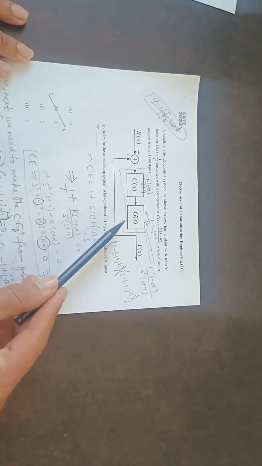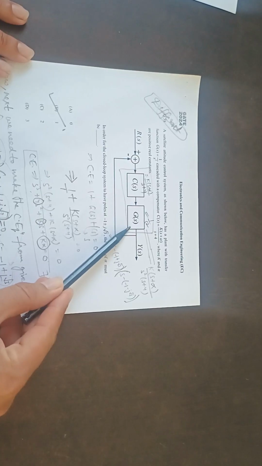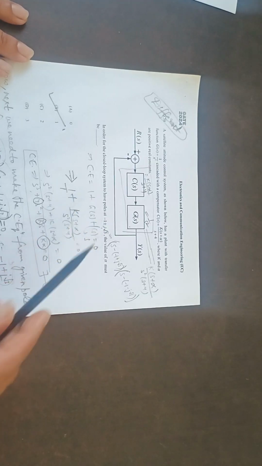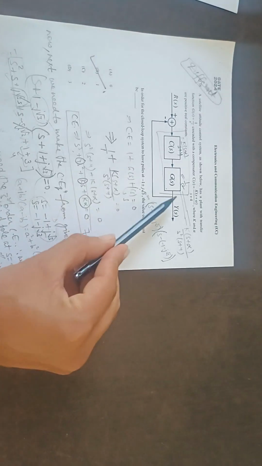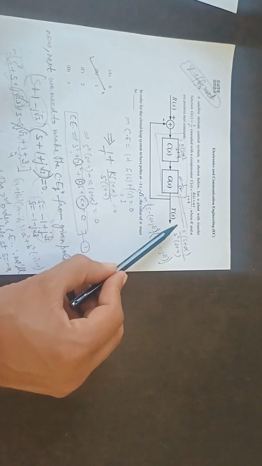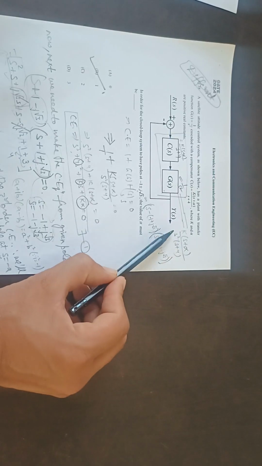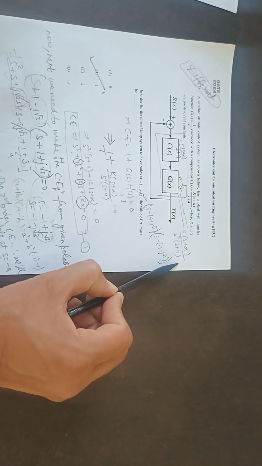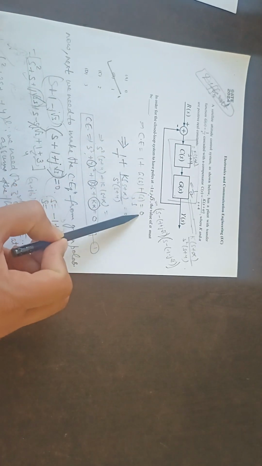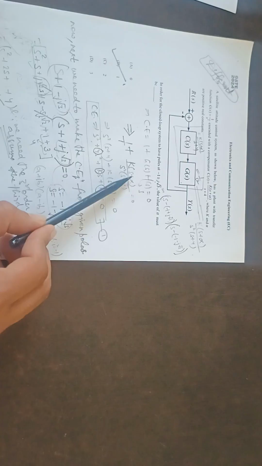First, using this block diagram and applying 1 plus GsHs equal to 0, and second, using these poles, and then equate them. Here it is K(s plus alpha) by s into 4, it is 1 by s square, so complete Gs will be K(s plus alpha) upon s square (s plus 4).